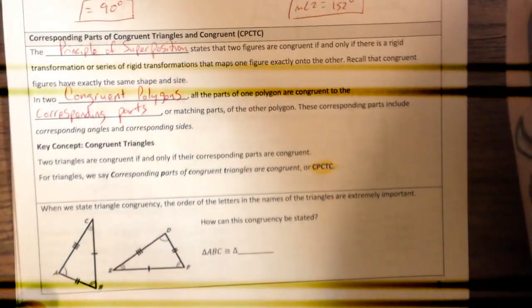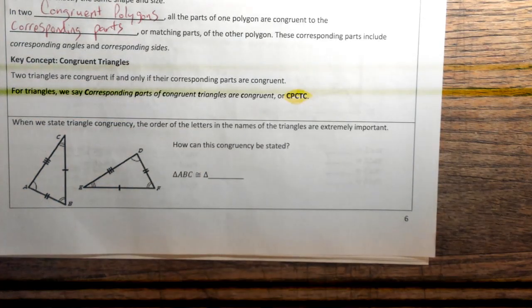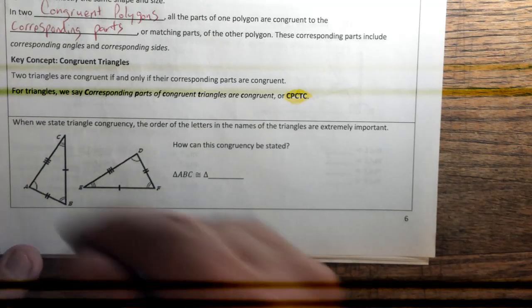So let's scoot down here just a hair. All right, so at the bottom here, when we state triangle congruency, the order of the letters in the names of the triangles are extremely important. How can this congruency be stated? So you guys, I've talked about colored pencils all year. As a matter of fact, I'm going to pick up some more tomorrow because we don't have enough.